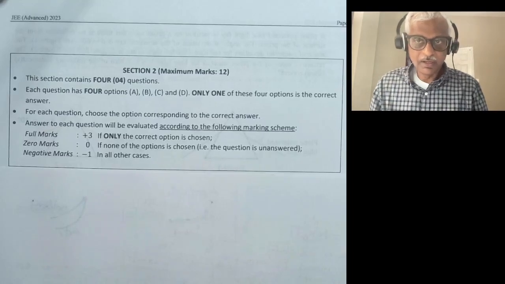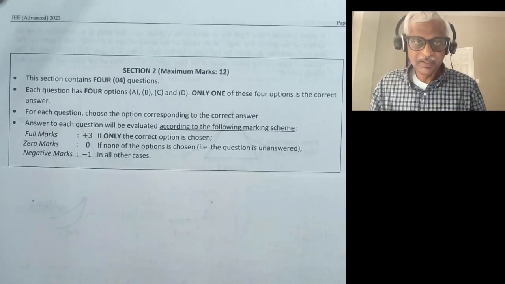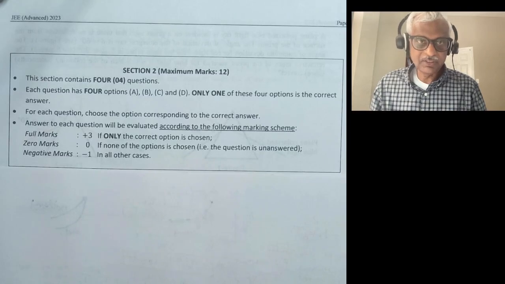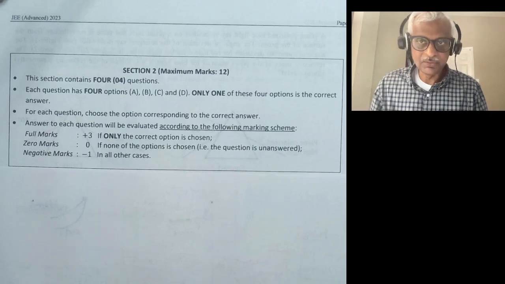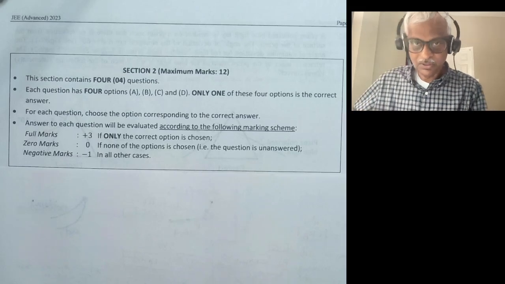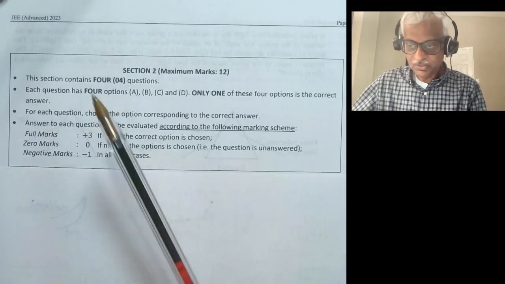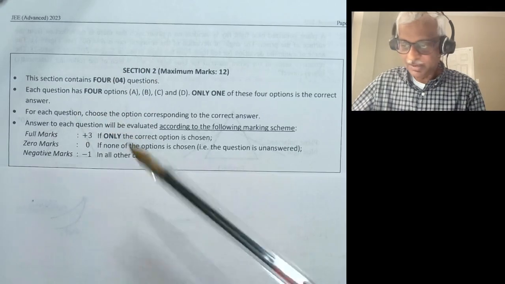Hello there. We are doing the IIT entrance JEE exam from 2023, and this is physics, advanced physics part 1, section 2. In this section you have four problems. I've already done 3 of them, and this is the last one today.